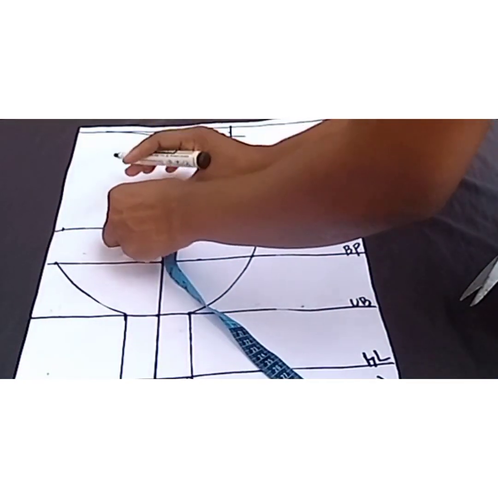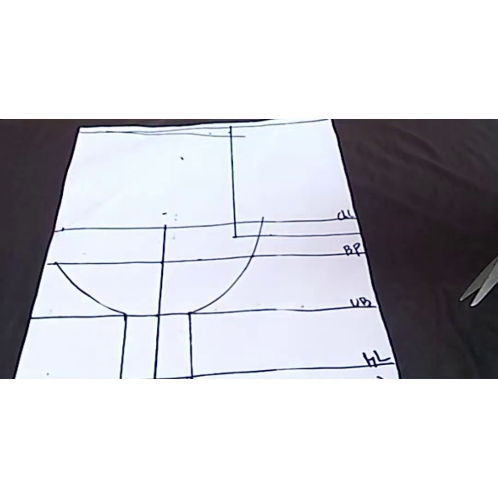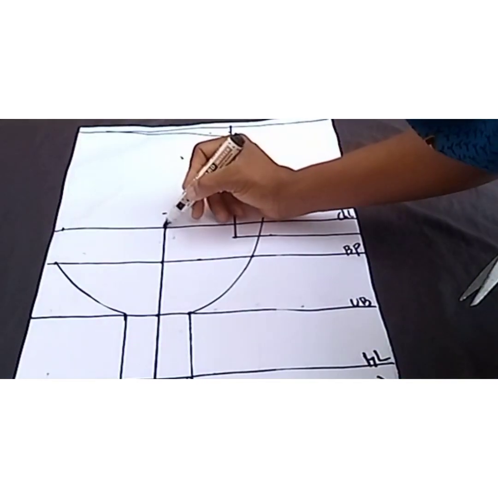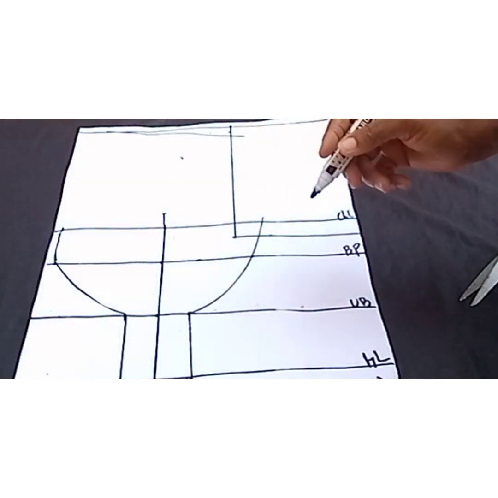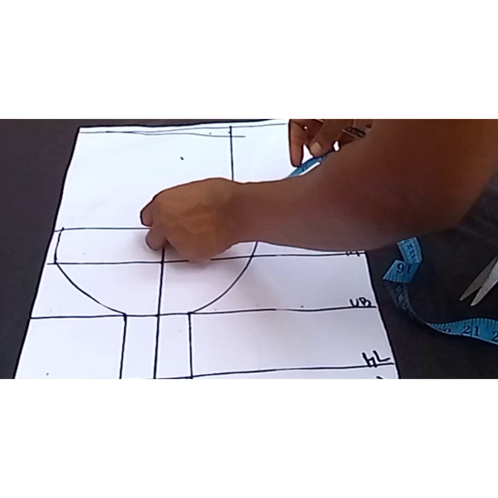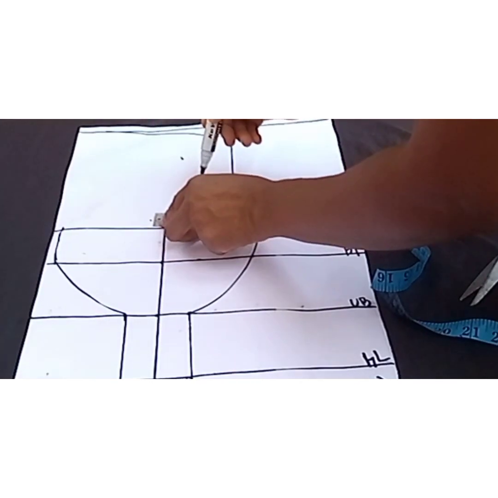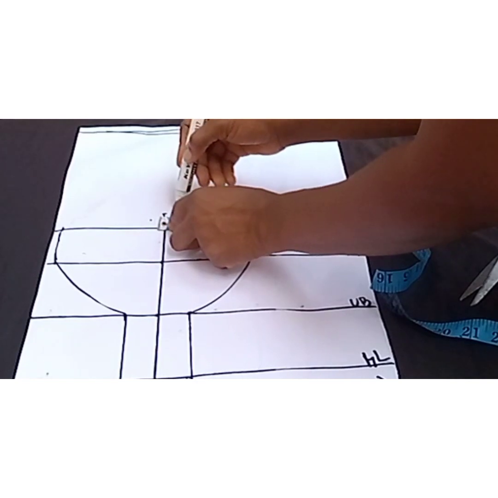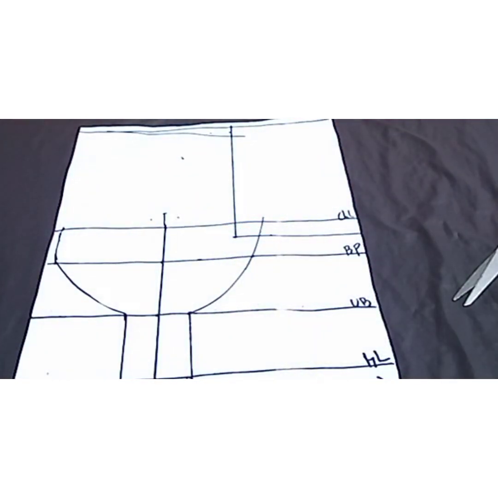And then go up by 1 inch from the chest line. This is optional. That's if you want the cup to cover your bust. If you don't want it, you can just leave it like that. So I'll extend that half inch to the chest line, and also go up by 1 inch from the chest line. Then I mark half inch on both sides to create a dart there.